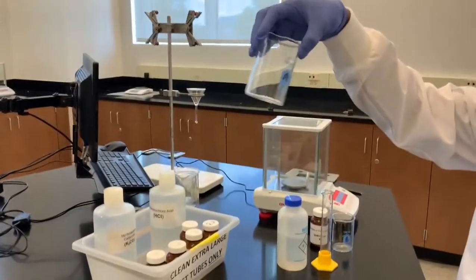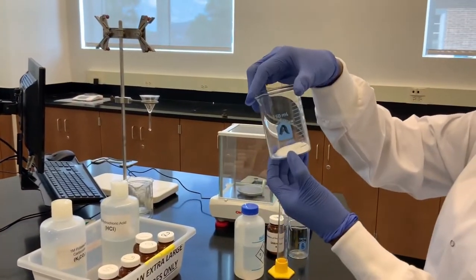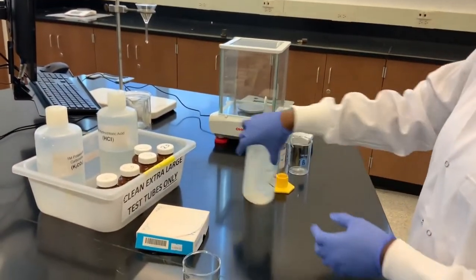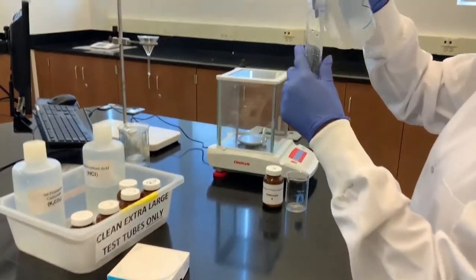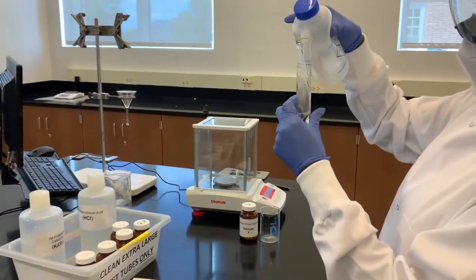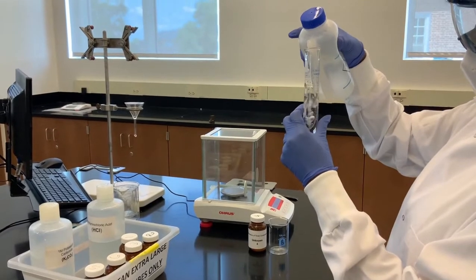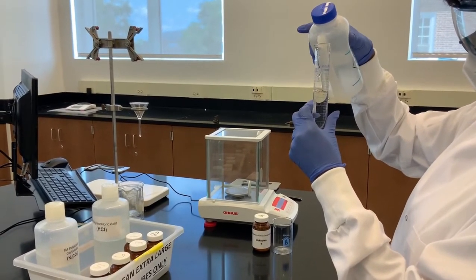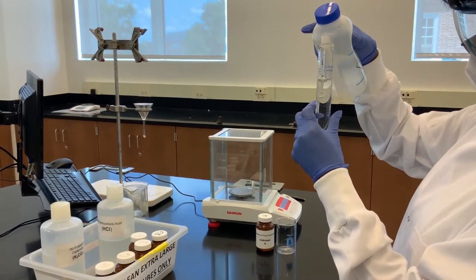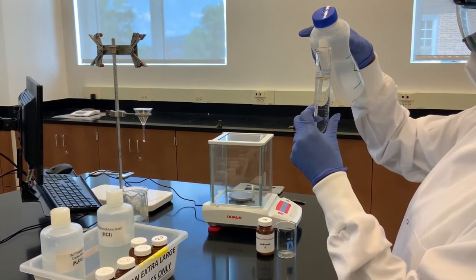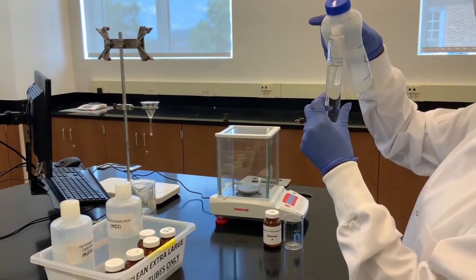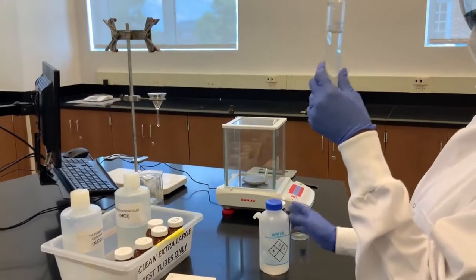This is my mixture, the unknown 4. All I'm going to do is measure 50 ml of distilled water. Try to reduce the bubbles. About 50 ml.